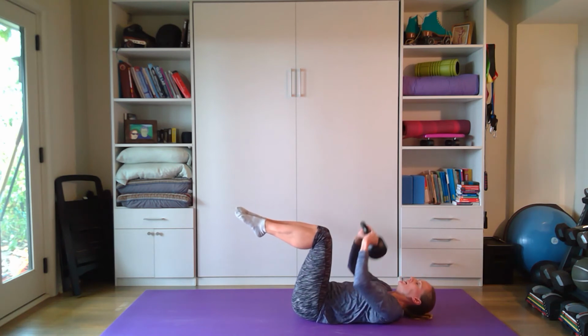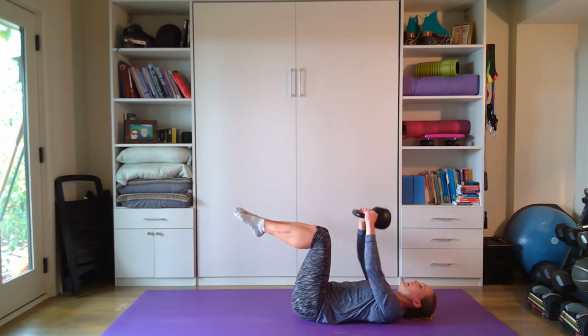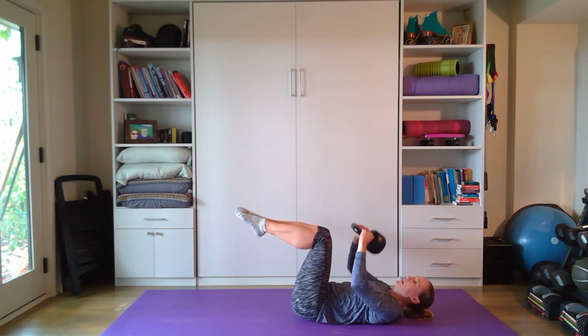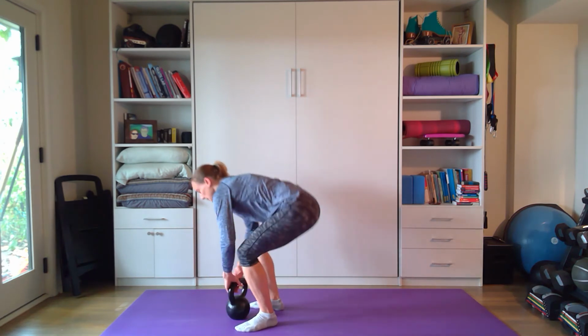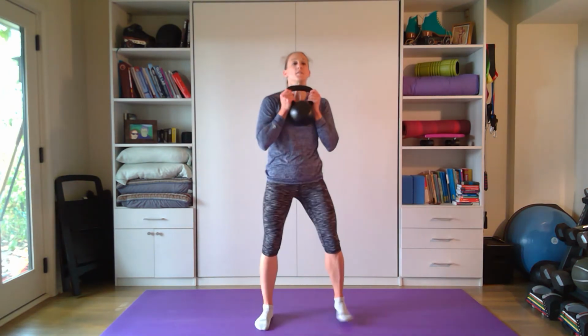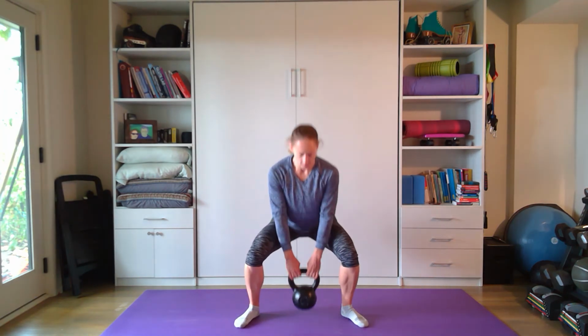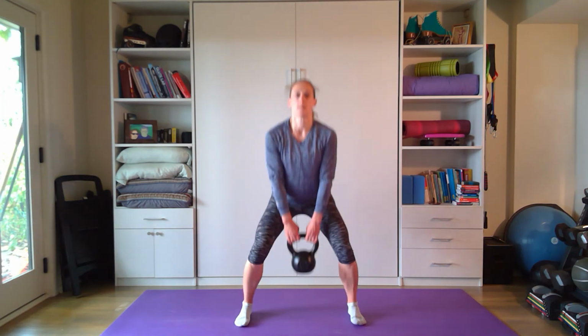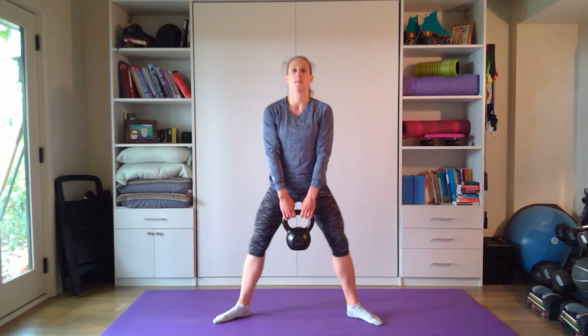You got 12 seconds. Want a break? So a kettlebell on your chest. Good times. 2, 1. All right. So again, you can just do squats. You can also do squats, holding the weight down here. And do sumo squats. Let's do some sumo squats.